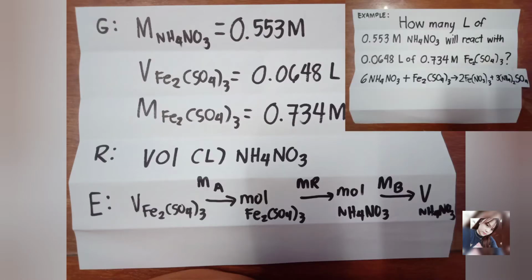From that problem, we have given the molarity of ammonium nitrate, which is equal to 0.553 molar, the volume of ferric sulfate, which is equal to 0.0648 liters, and the molarity of ferric sulfate, which is equal to 0.734 molar. The unknown or required value will be volume of ammonium nitrate in liters.